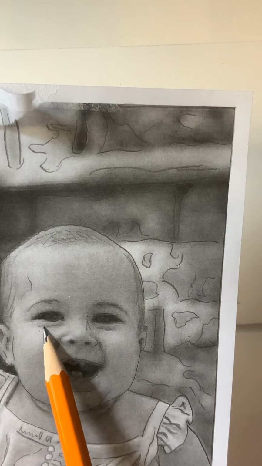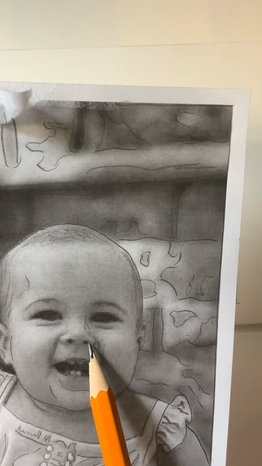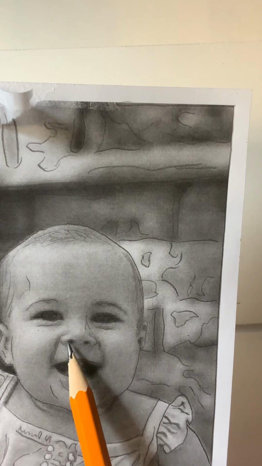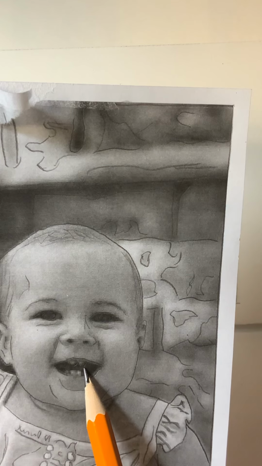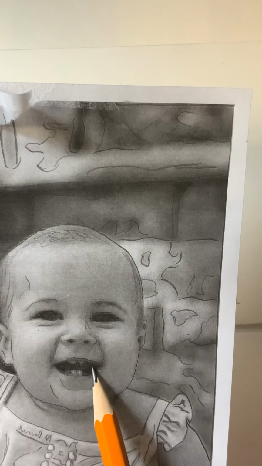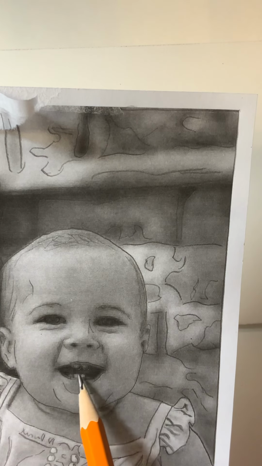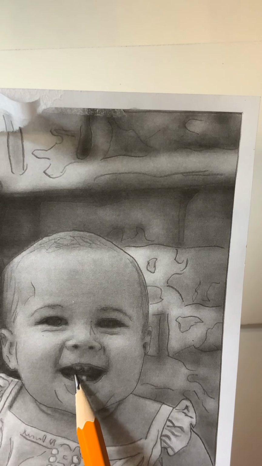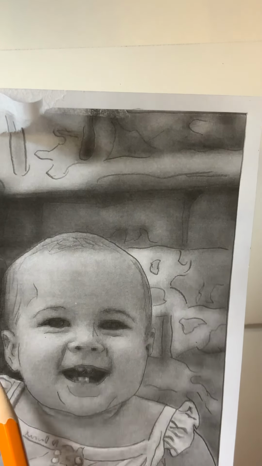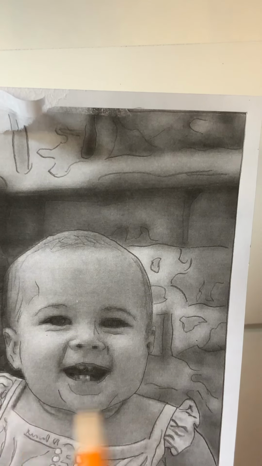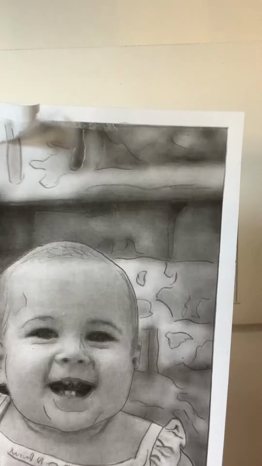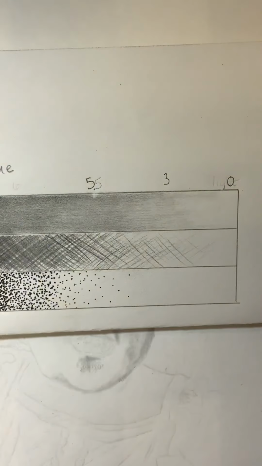There's some 8s in here. I'd say those nostrils are 9s. And then inside this mouth, I can see some 10s, and then I have a 9 in here. It's one shade lighter than a 10, okay? So these kinds of details are what you're going to hear me talk about as I am working on my portrait.